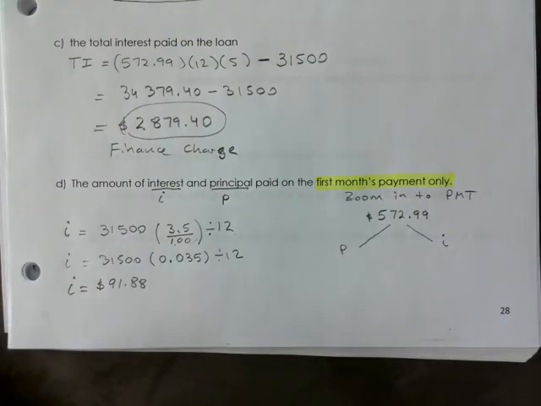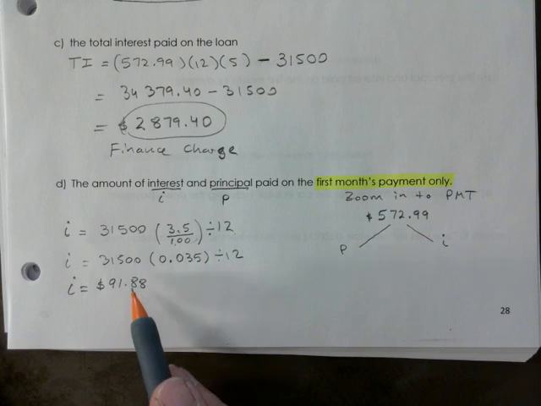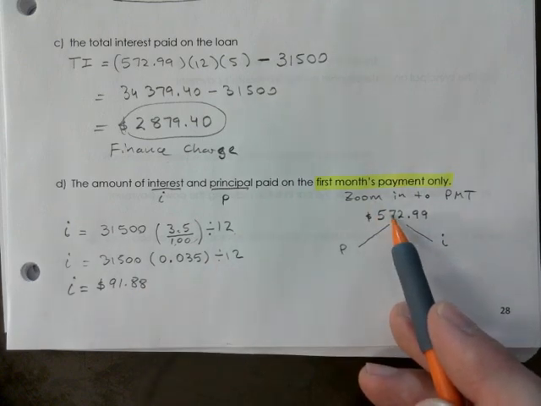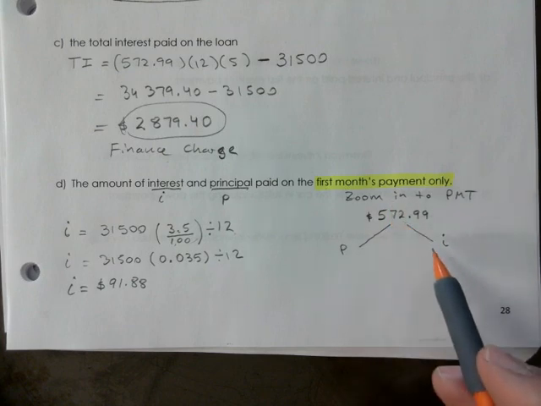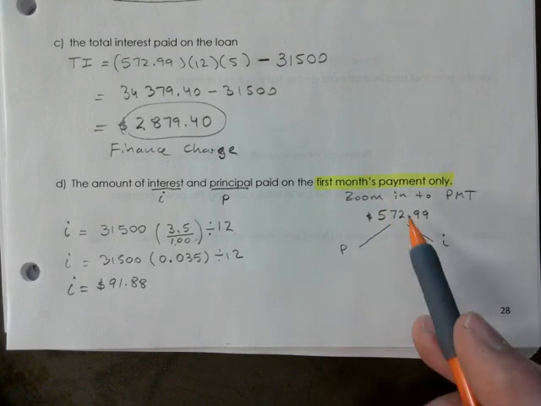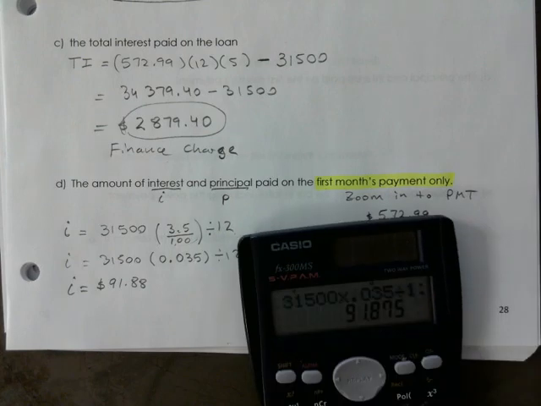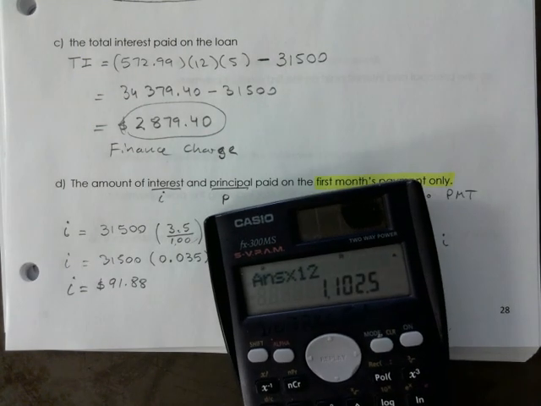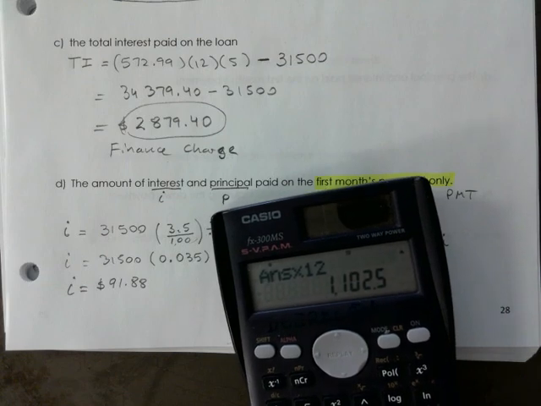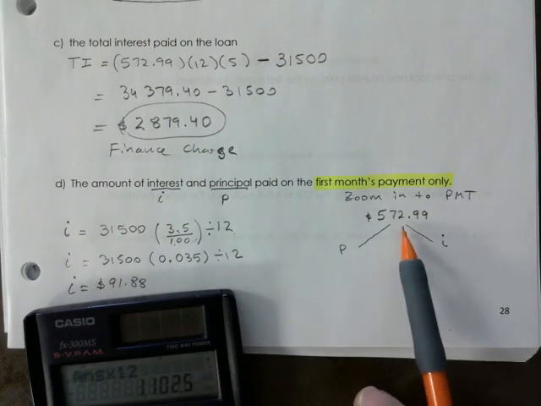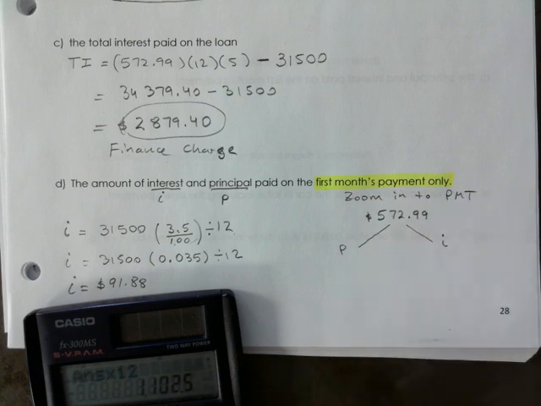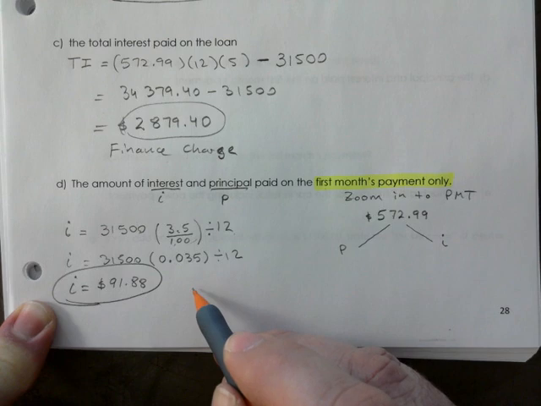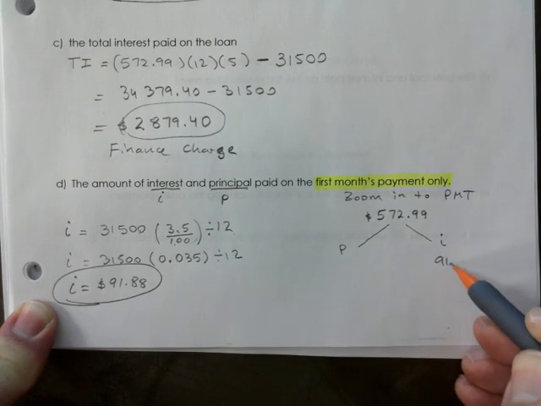Okay, so can I just say something here? This number cannot be bigger than your payment. Because remember, we're zooming into one payment when we're figuring out the two components that make up that payment. Some students forget to divide by 12 and they put down like 1,102.50. It's like, wait a minute, your payment is only 572. Can't be bigger than that. So remember that. So let's circle this. And so we know that this is 91.88.